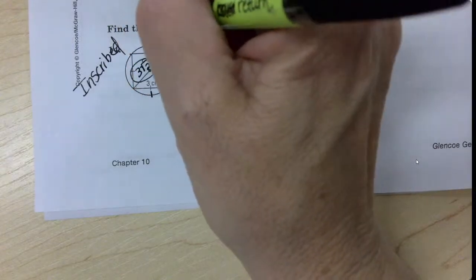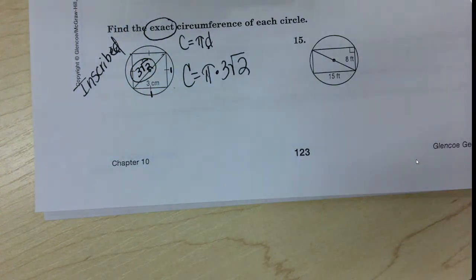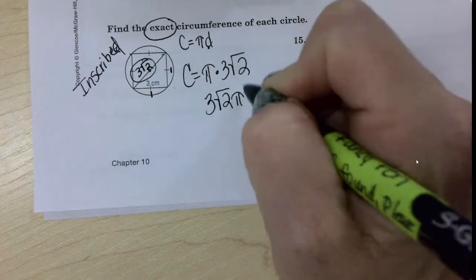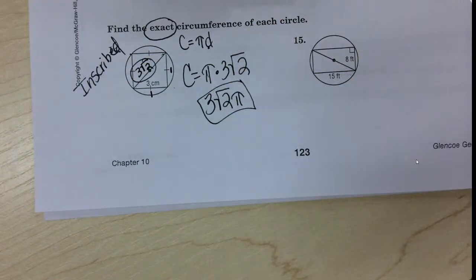This asked us for the exact circumference. If you plug this in your calculator, you're going to have to round. So we actually would write it like this, though. You put your pi at the end: 3 square roots of 2 times pi. That's your exact answer, because it asked for an exact. Now, if it asks for a rounded answer, or an approximate answer, or if it said about, anytime they say about, approximate, or rounded, then you would plug it in. But if they ask for an exact answer, then you have to leave it like that.